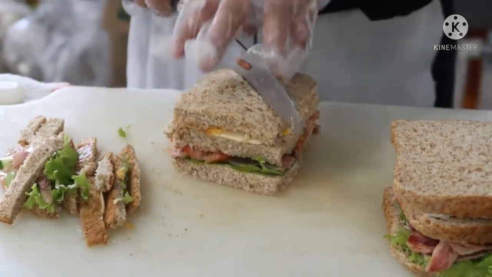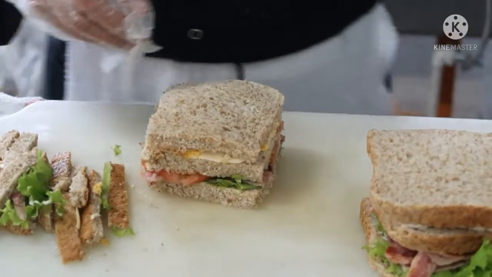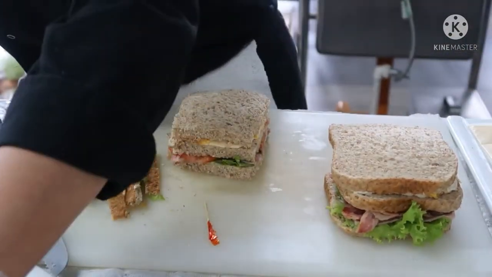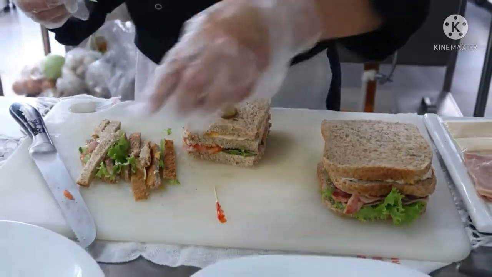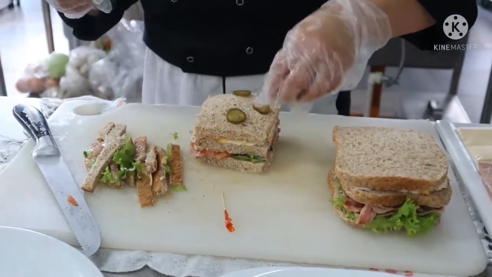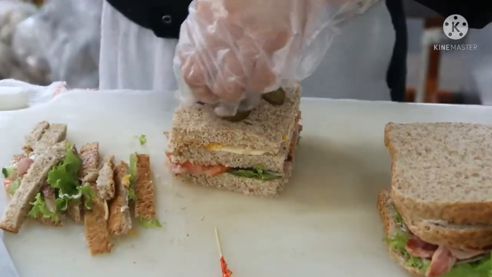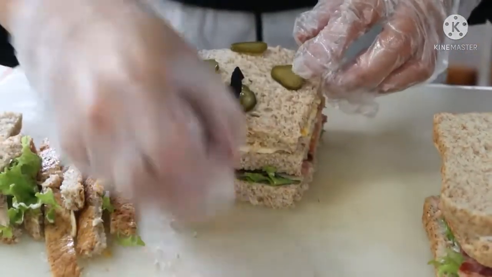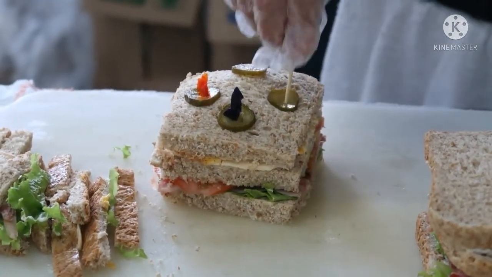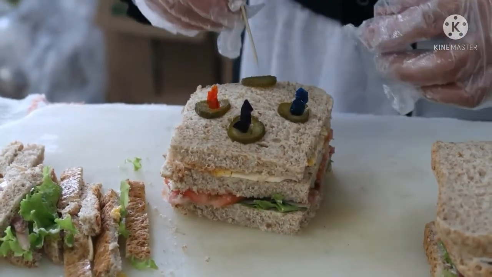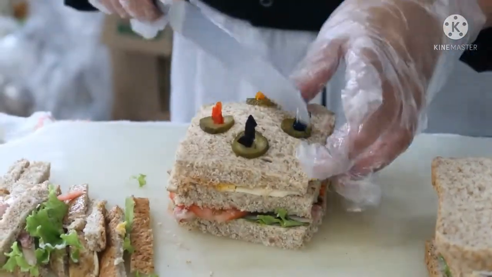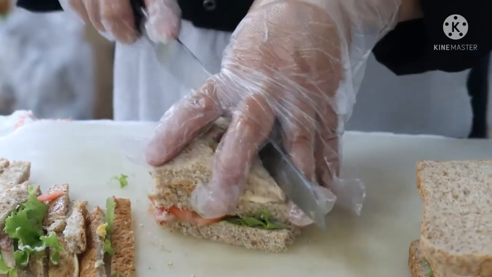Okay, so you have your toothpick and your gherkins. You simply form a cross with the gherkins and toothpick. Anyway, class, this will serve as your guide for how you will cut it.